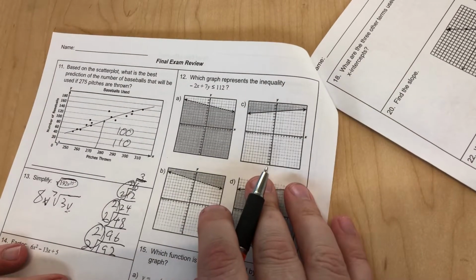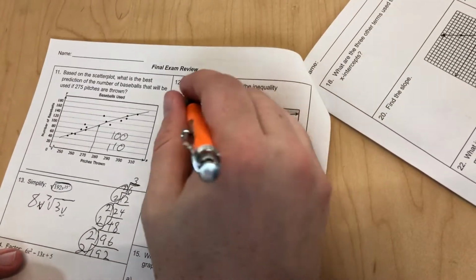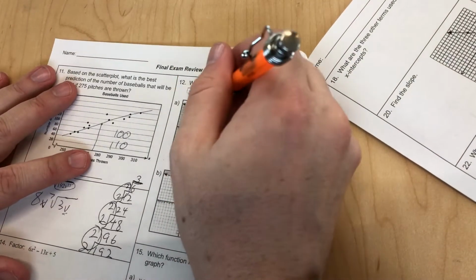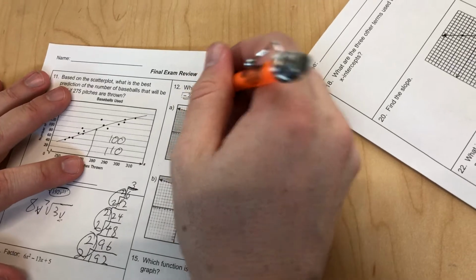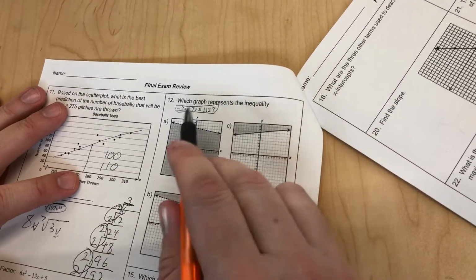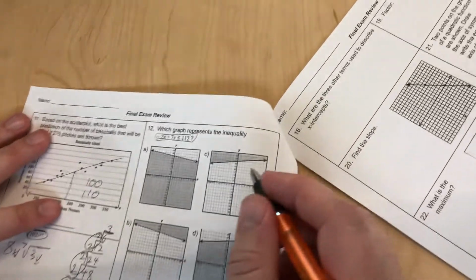Which graph represents the inequality? Again, graph this on your calculator. On this one, that's going to be a positive slope, so it'd be one of these going up. And in this case, we're not dividing by a negative, so it'd stay less than, it would be D.